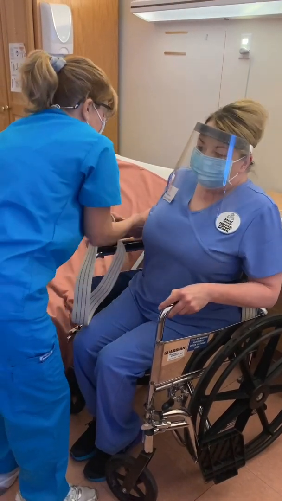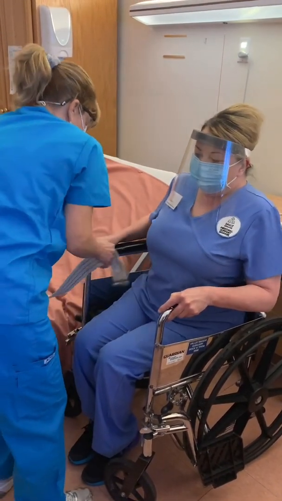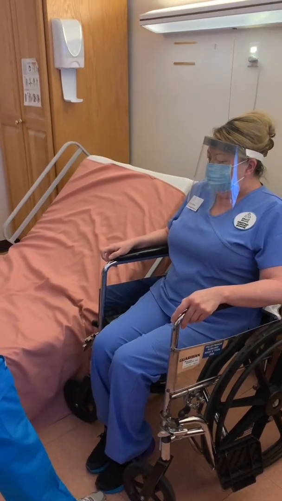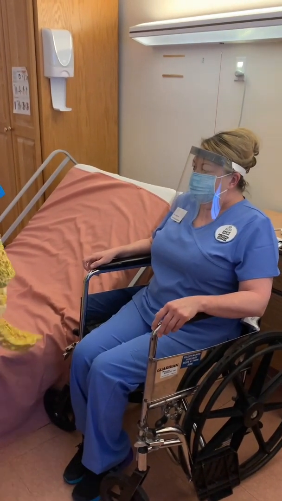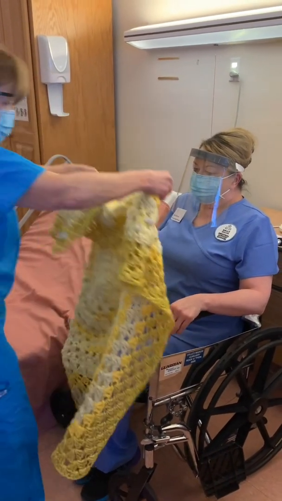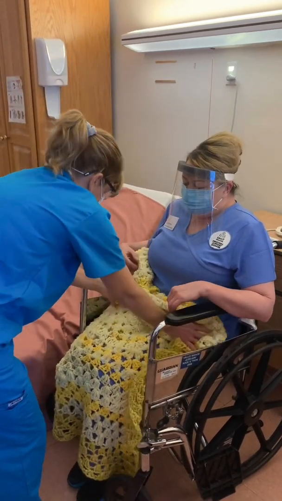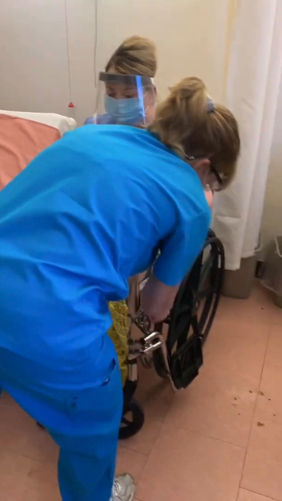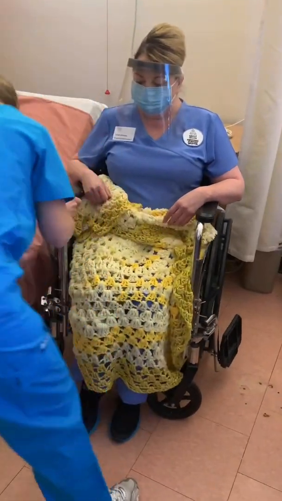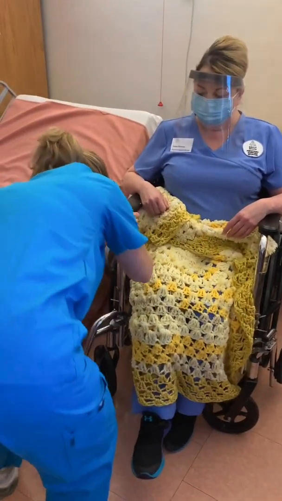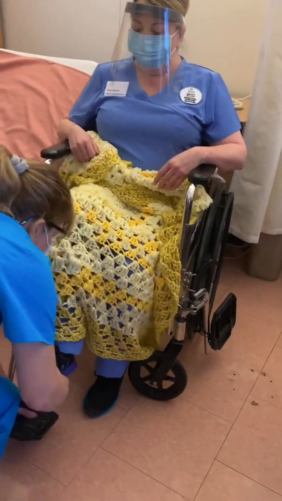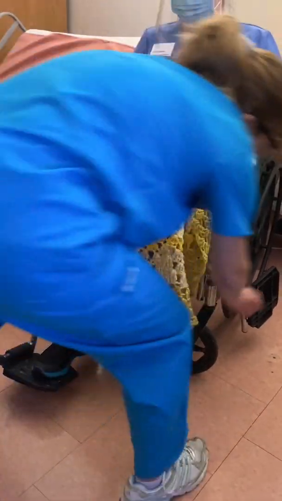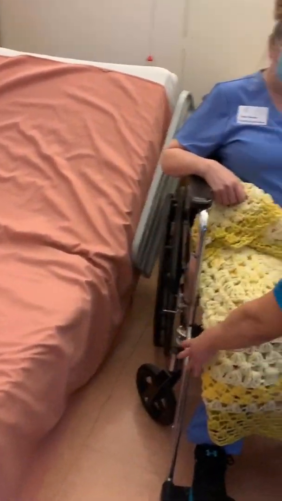I'm going to take this out. Now, would you like me to put the blanket on you before I go? Yes, please. It's chilly. There you go. Now, I'm going to make sure you put your feet up onto the footrests, foot pedals. There we go. Thank you so much. You're helping so much. That's great. Welcome. How does that feel?